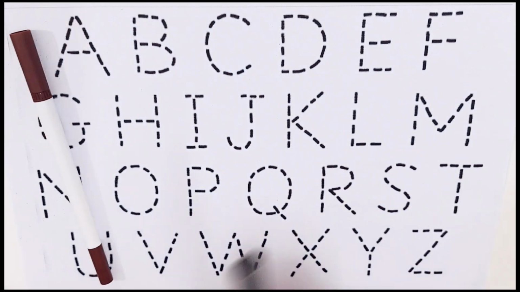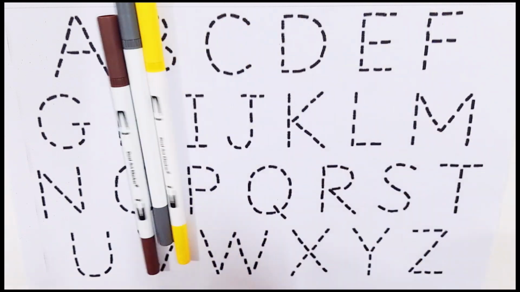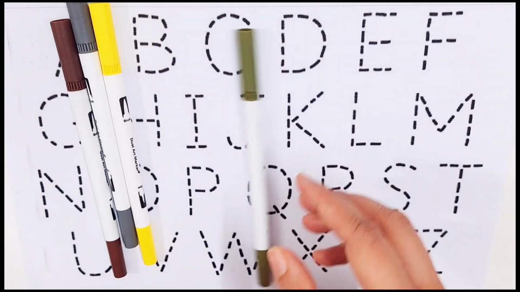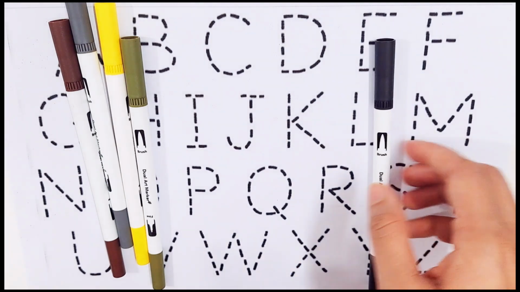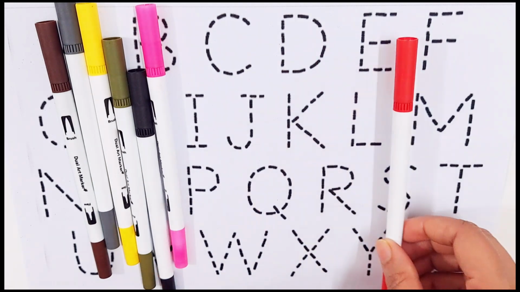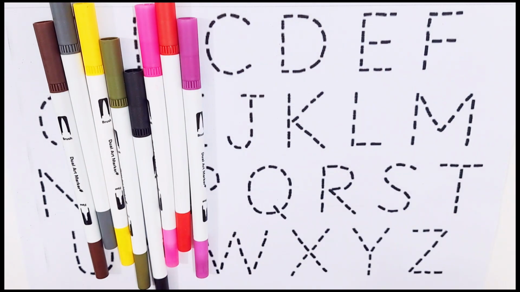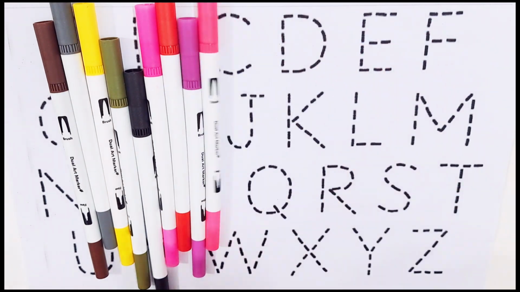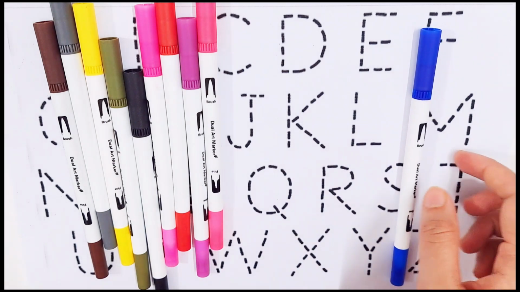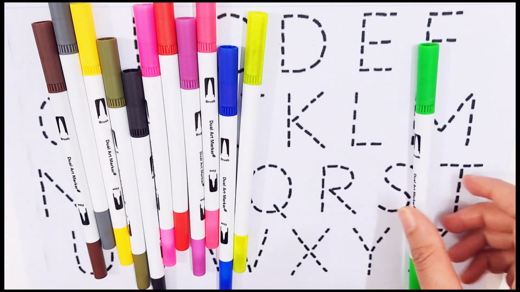Brown color, gray color, yellow color, olive color, black color, purple color, red color, violet color, pink color, dark blue color, lime color, green color.